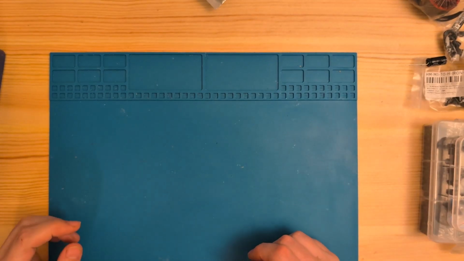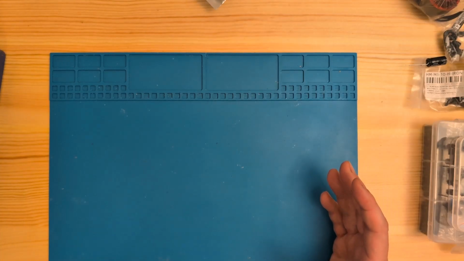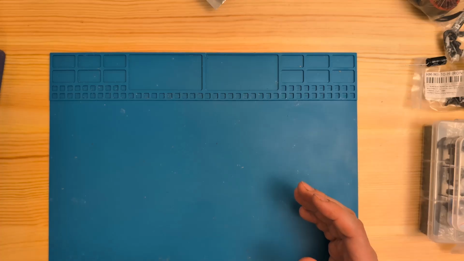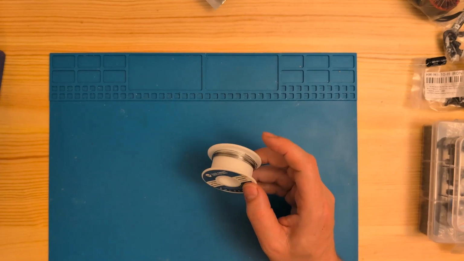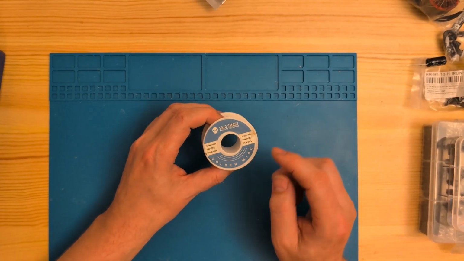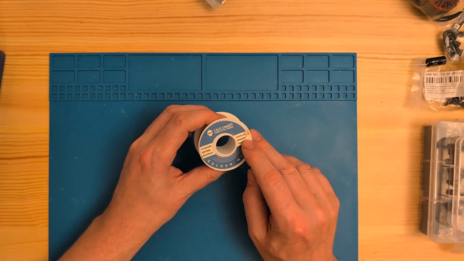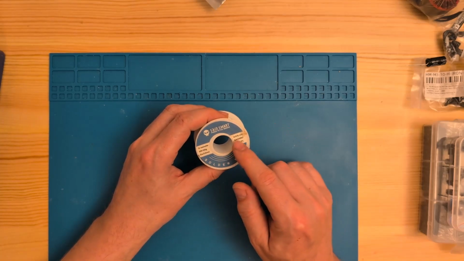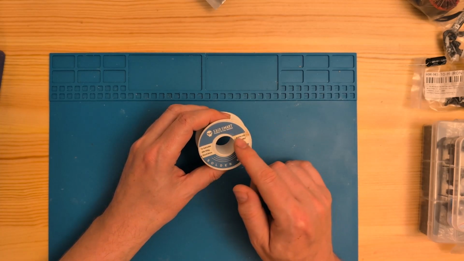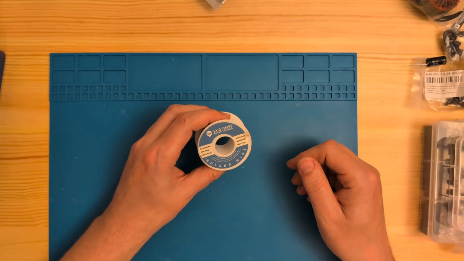Obviously, in order to solder, you need some additional components. First of all, you need solder itself. This one, for example, is almost done. I had one more somewhere, but usually it's 60. So if you're talking about parameters, Sn should be about 60 and Pb about 40. And it can have some components inside that help you to solder better.